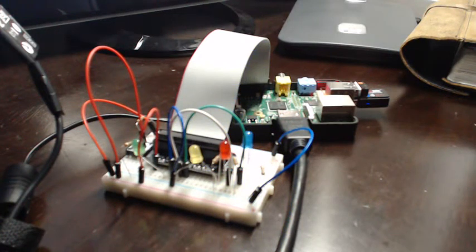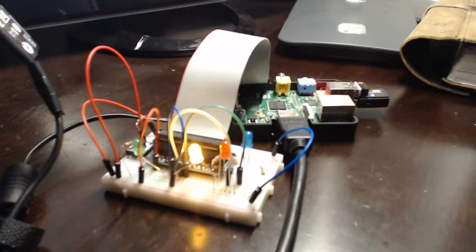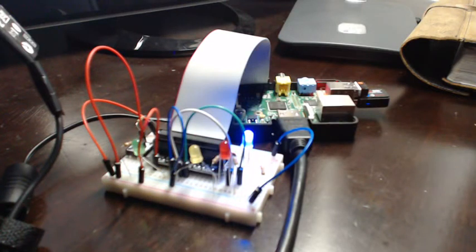Okay, now it's asking me for another number. I'm going to enter 2. Now when I put 2, it's going to cycle through it twice. Okay, great. And the last code that I'll demonstrate is 5. 5 is just going to trigger the same sequence, but it's going to run it faster.